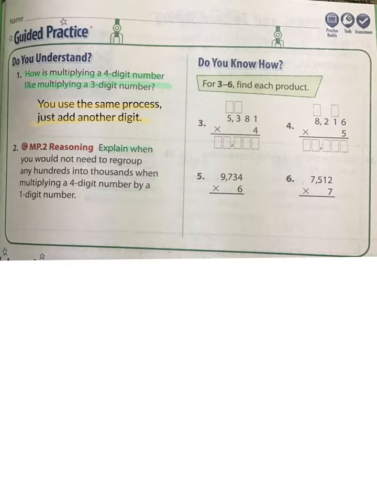Number 2, explain when you would not need to regroup any hundreds into thousands when multiplying a 4-digit number by a 1-digit number. If you could please write down this problem, 1,345 times 2. Let's try to solve this one together. We know that 5 times 2 is 10. Put down your 0 and regroup your 1. 2 times 4 is 8 plus 1 is 9. 2 times 3 is 6, and 2 times 1 is 2.